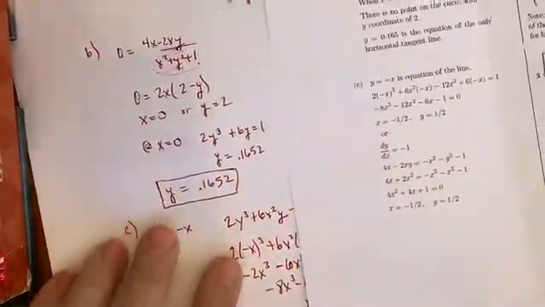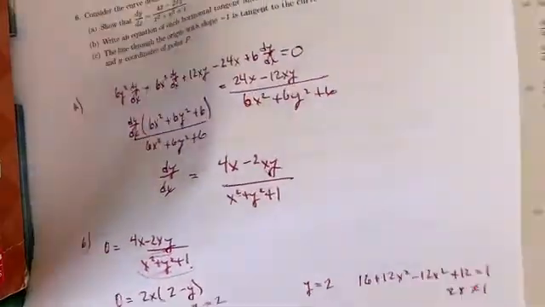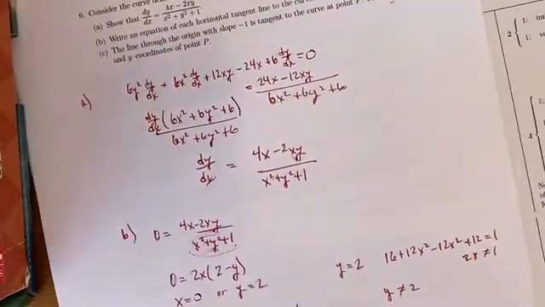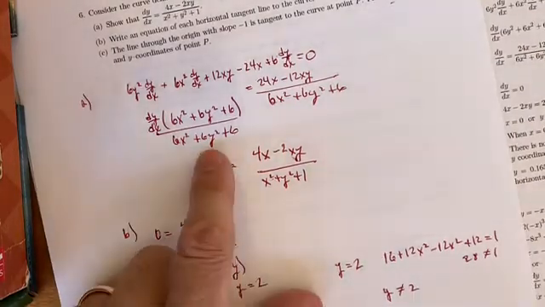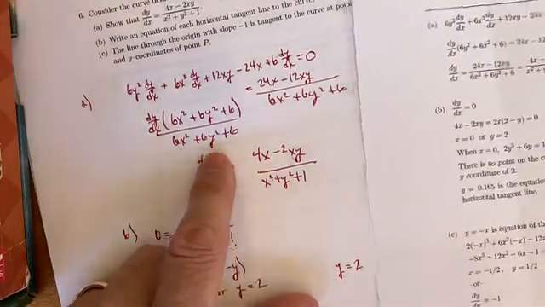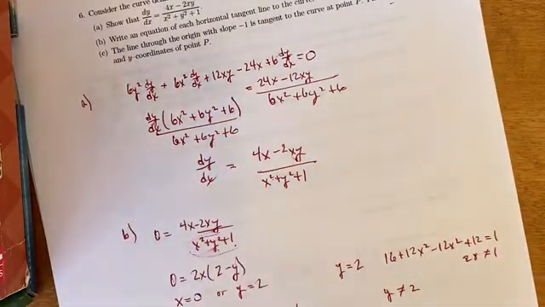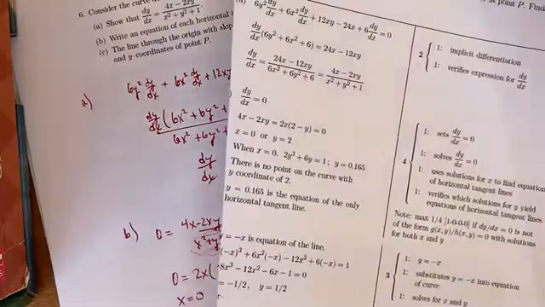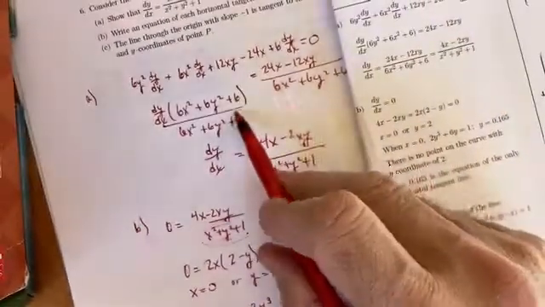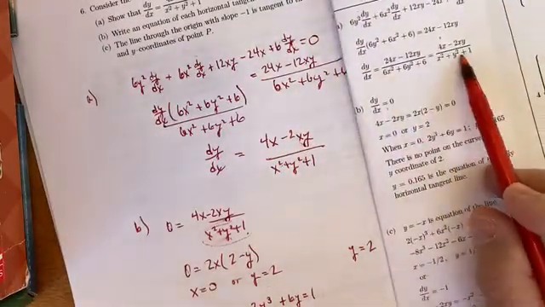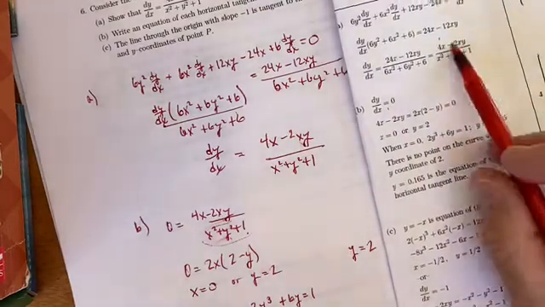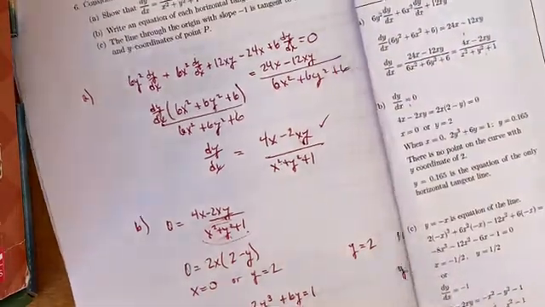Implicit differentiation, got it, and verifies it, so we're good. Sets dy/dx equal to 0, I did that.